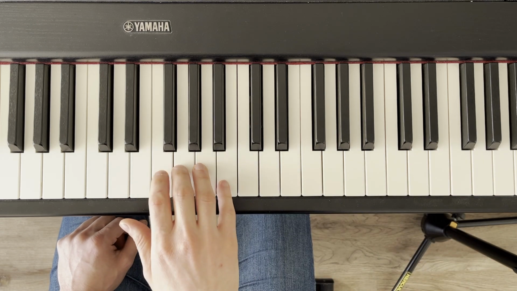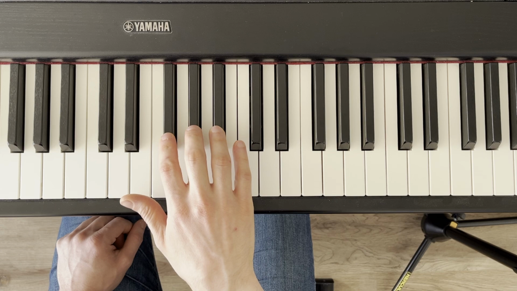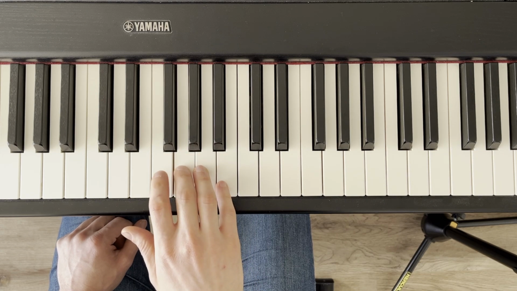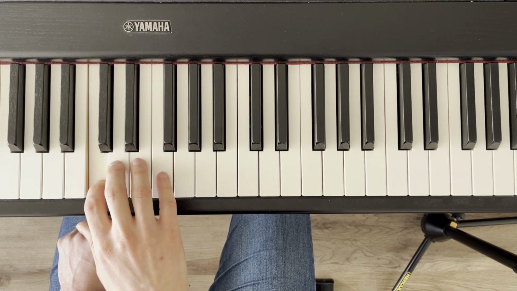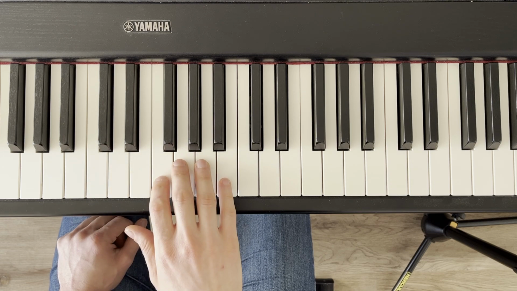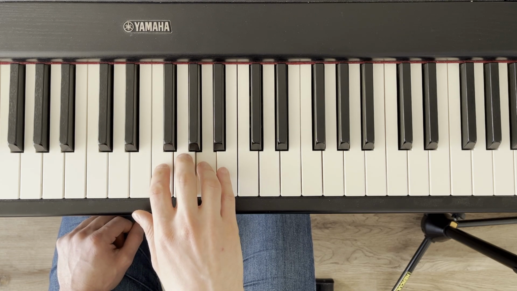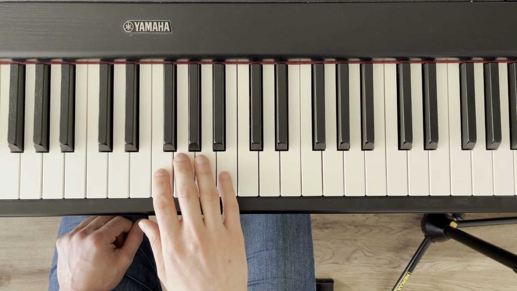That leaves F, G, A, B for the other white keys. So group of 3 and F, G, A, B. If you memorize C, D, E and F, G, A, B, you can always count like C, D, or F, G, A to figure out the names of individual notes.